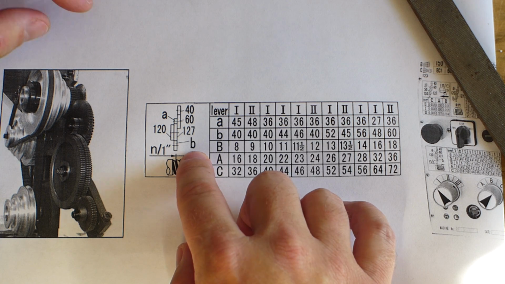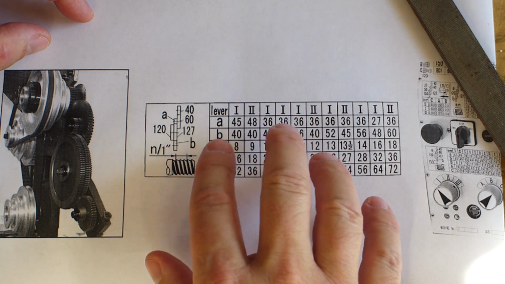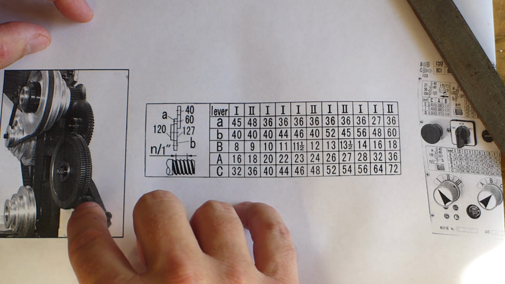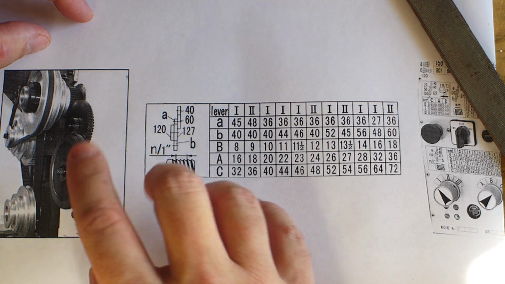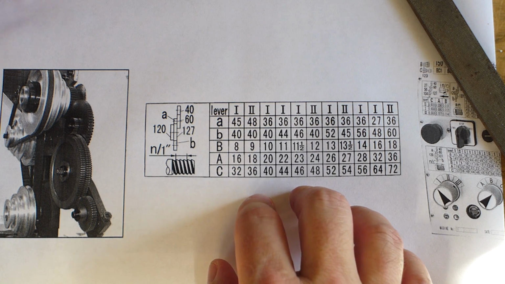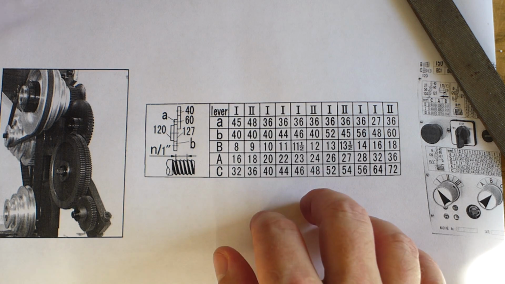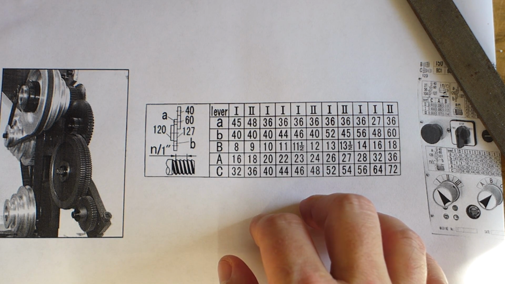Alright, that's one thing I figured out between the two, standard and metric. This B gear moves over here or over here, depending on what you're doing. But I looked through all the gears, and didn't find any gears with an A or a B on them, and that's where I was confused.